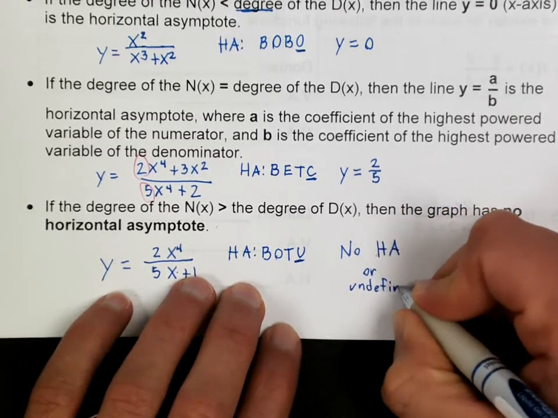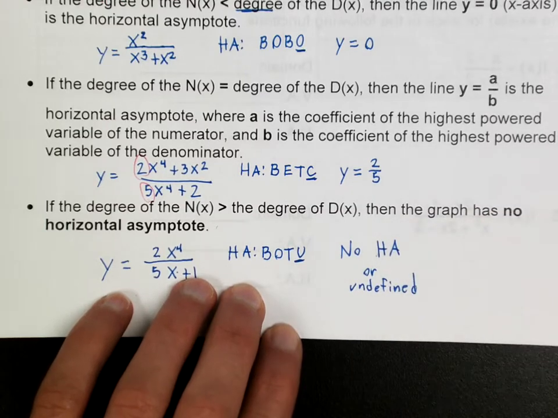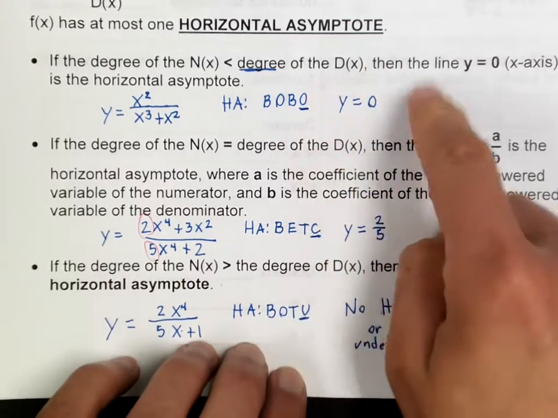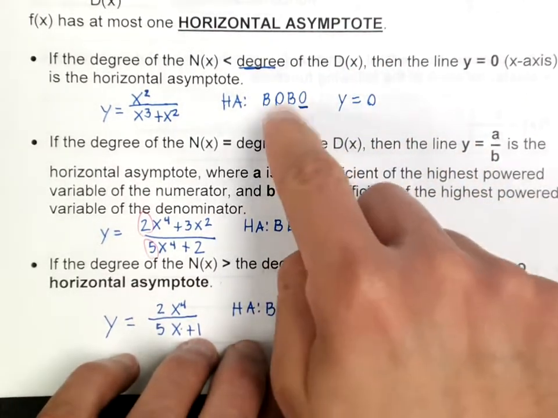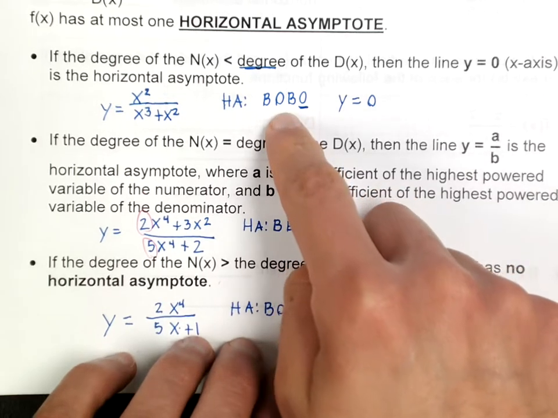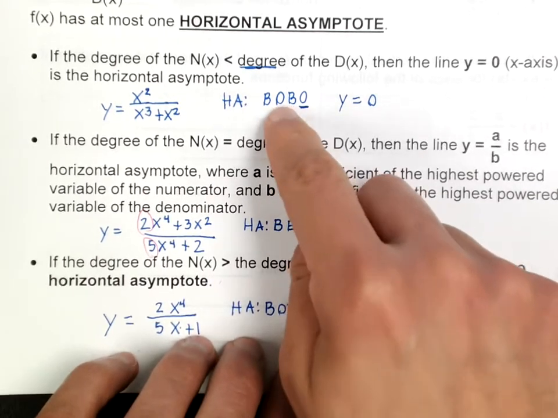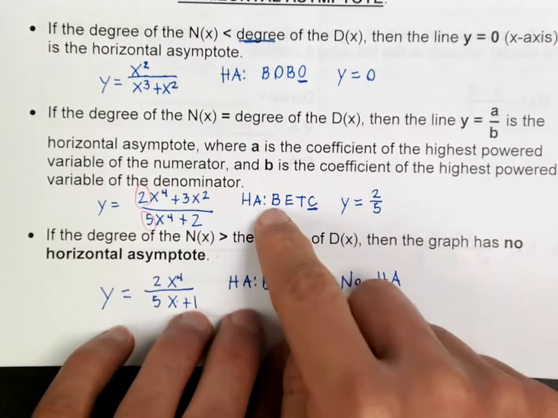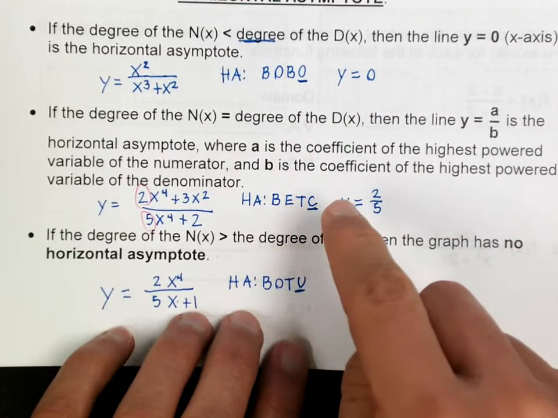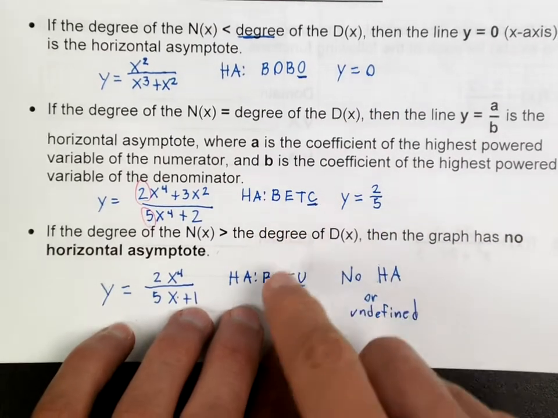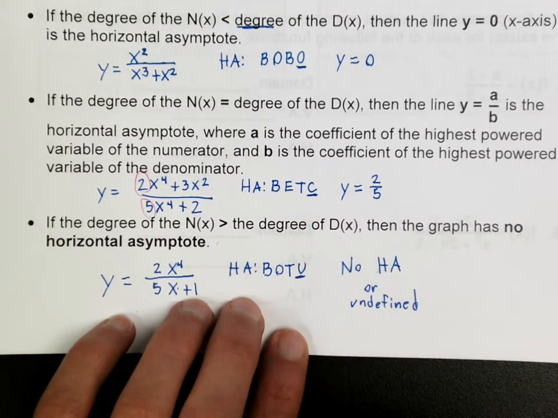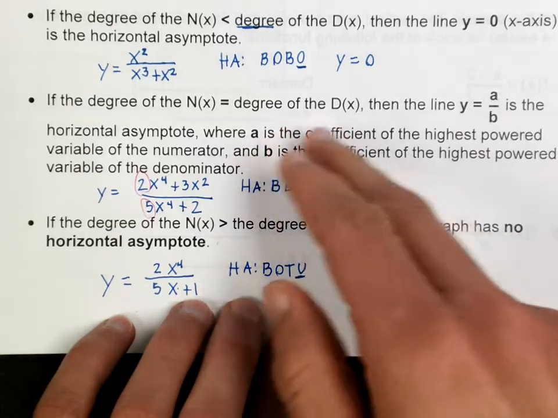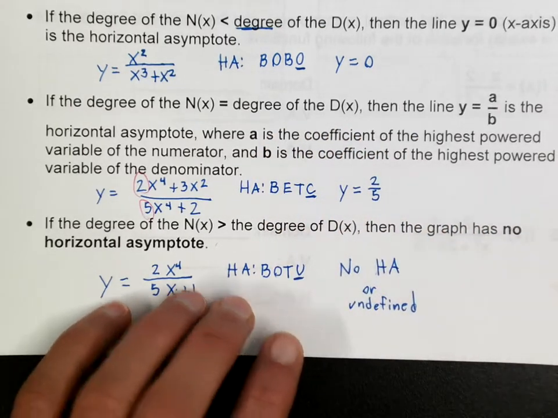It turns out that's the slanted asymptote, but we're going to leave that up to your pre-calc teacher to teach you that. So again, BOBO, y is equal to 0. BETSY, y is equal to 2 over 5. Remember, BOBO means bigger on bottom, y is equal to 0. BETSY, bottom equals top is the coefficients, and BOT, bigger on top is undefined. Don't forget those, because it's easier than trying to go through this mathematical jargon.